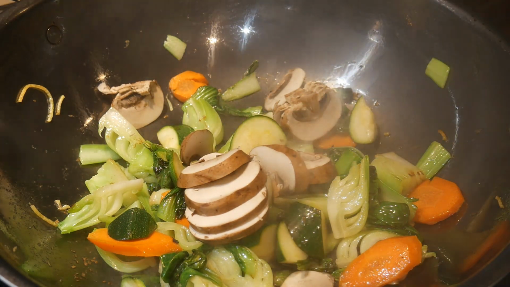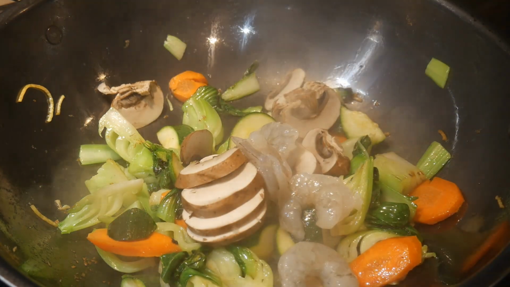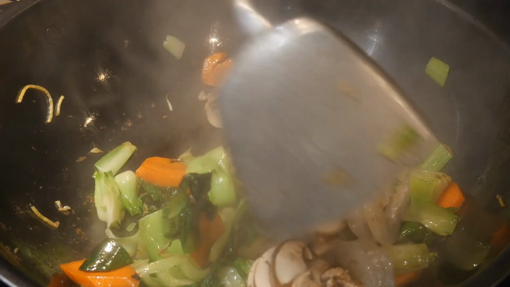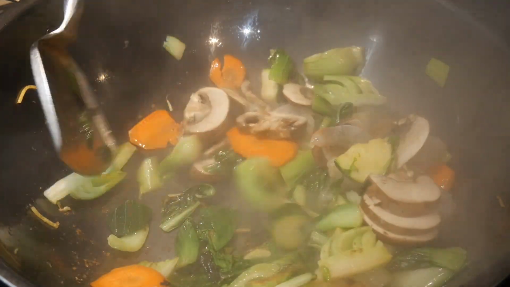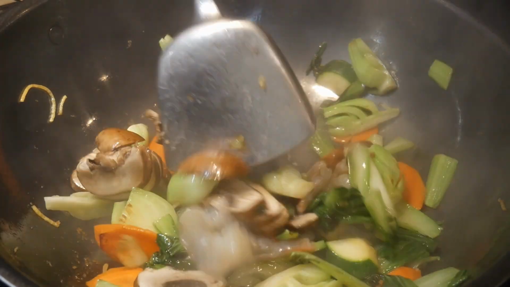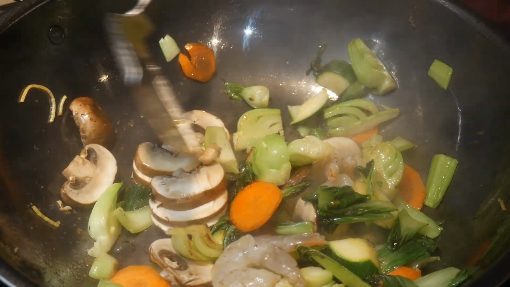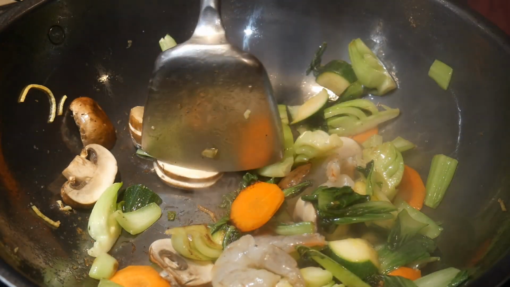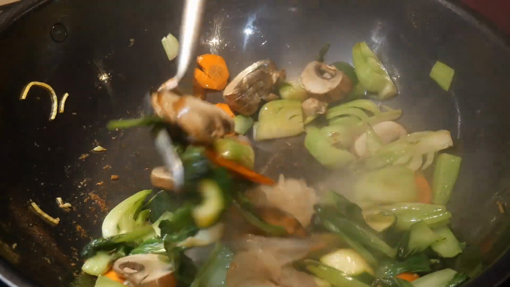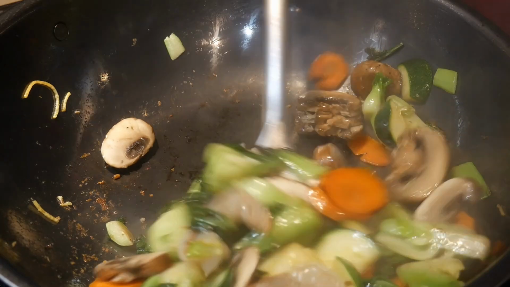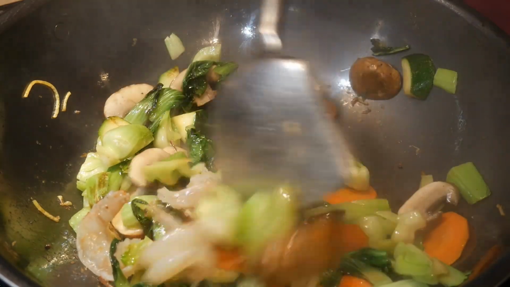The next ingredient I'm going to add in is some shrimp. Now, as you notice, I only add in 4 shrimps. The whole idea of this dish is to enhance vegetable consumption. But quite often, adding some shrimp can change the nature of the dish. So in this case, I use the shrimp as a condiment rather than as a main ingredient.